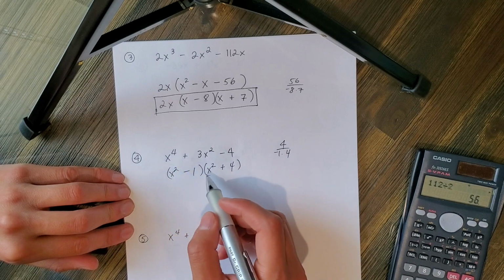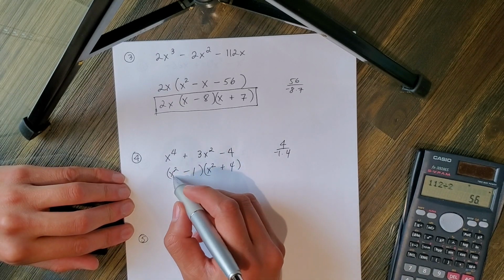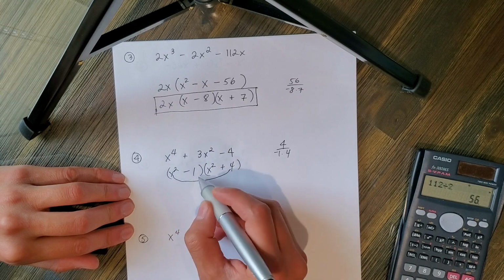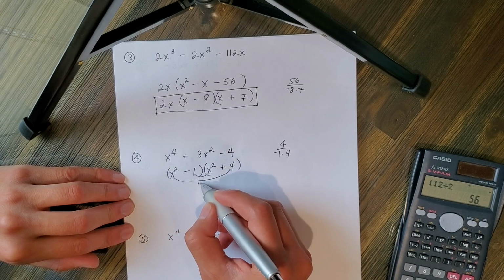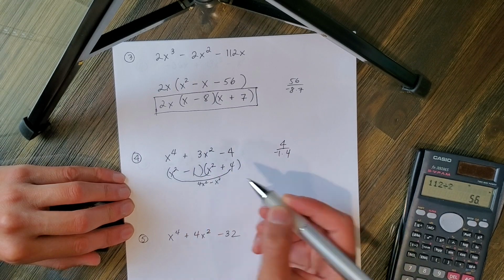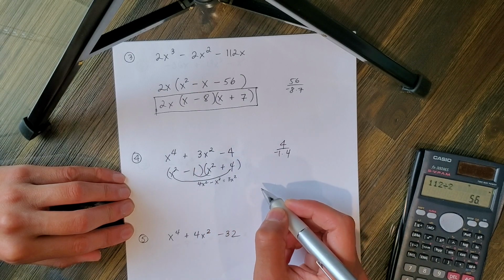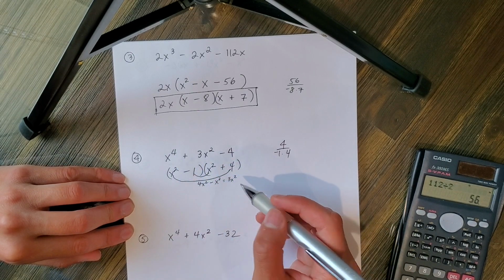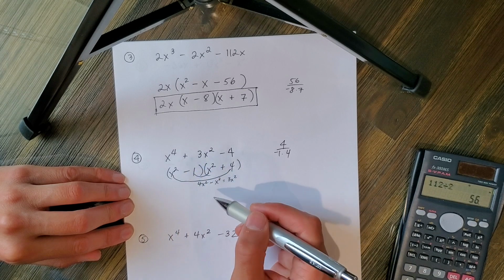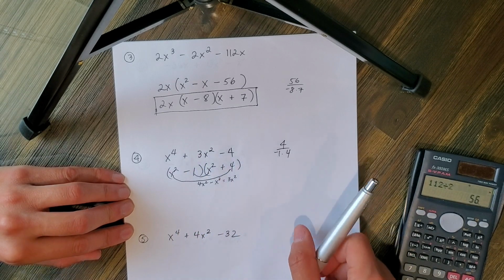Let's just double check before we continue because we're not actually done yet. Notice here, if I were to multiply these two here and these two here, I get 4x squared minus 1x squared, which is just x squared. Doesn't that give me 3x squared in the middle? Yes, it does. So you see, it all works out. We already did the x squared times x squared, that's x to the 4th, and then negative 1 times 4 is the negative 4. Okay?